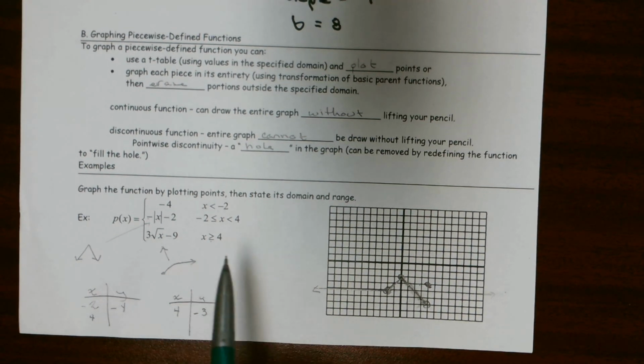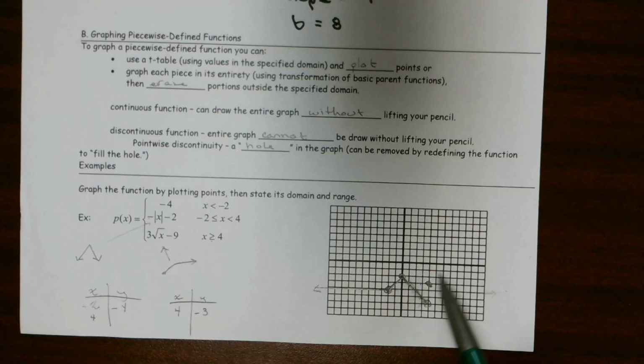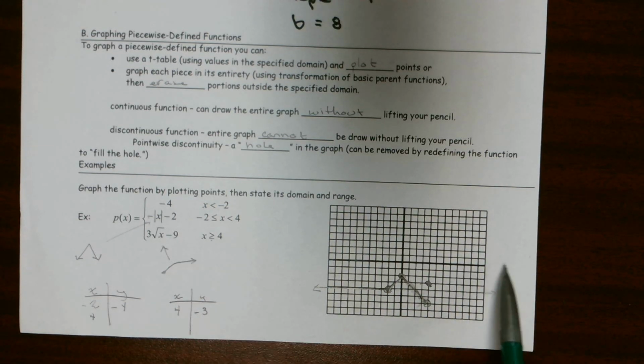Okay, so now I know that my graph is going to look like this shape. It's got a vertical stretch of 3. It's been shifted down 9. Okay, that's no big deal. But essentially, I know it's going to be this shape. So I just need one more point, and I can make that shape.